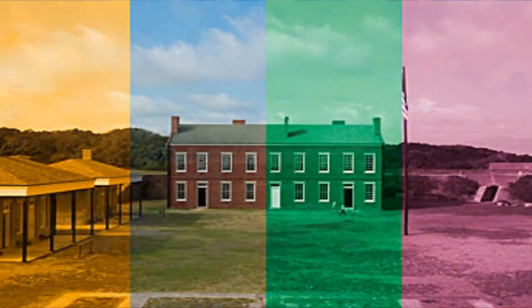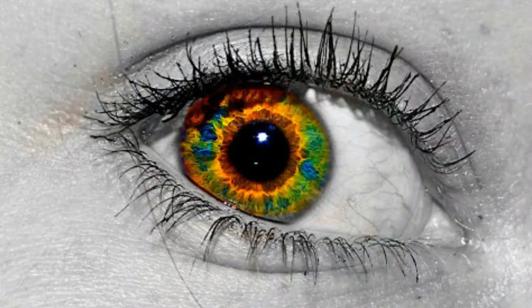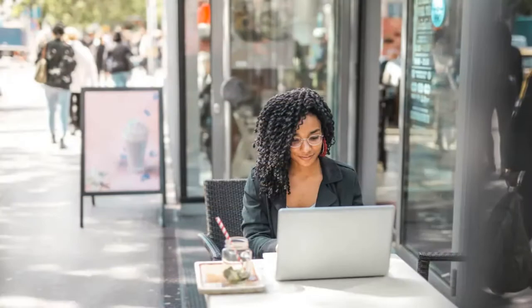Now let us begin with the secret feature known as color filter. Color filter helps improve visualization of elements on screen and also provides filters specifically created to help colorblind users. This simply means that it gives you a comfortable visibility when working on your device.